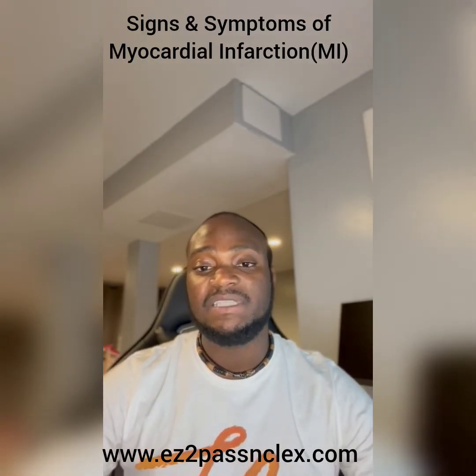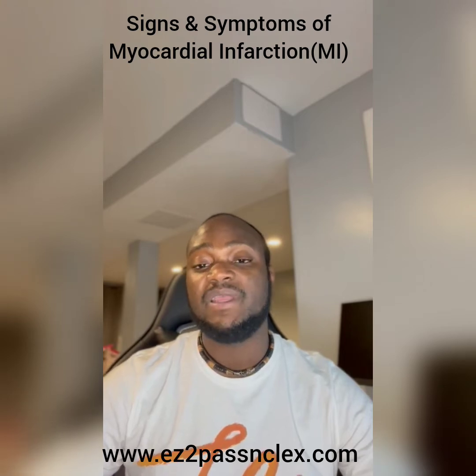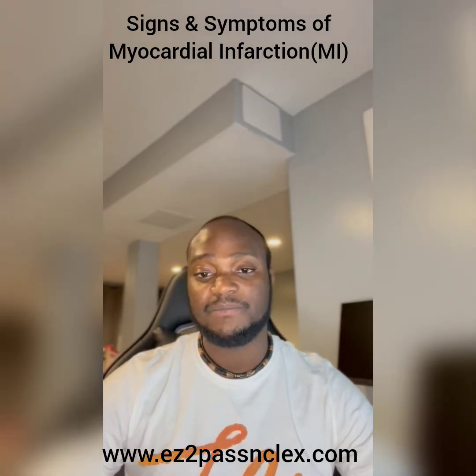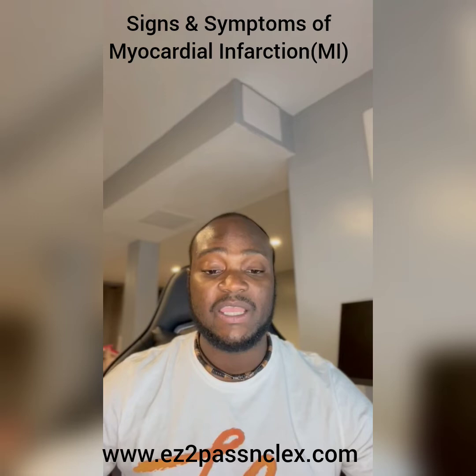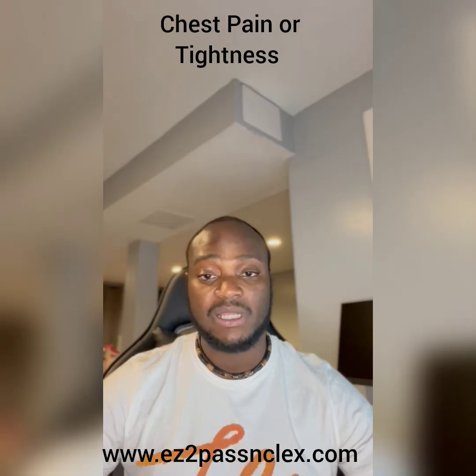Okay, so what would be the signs and symptoms if somebody is experiencing myocardial infarction? These are the signs and symptoms that you're going to be identifying. Chest pain or tightness. That's a classic symptom for myocardial infarction.